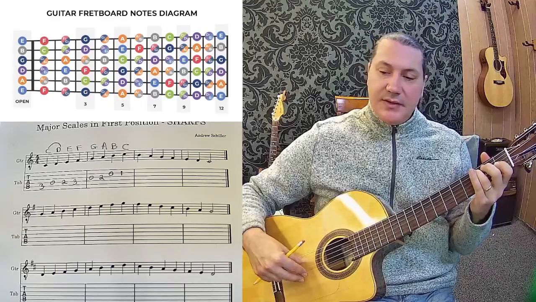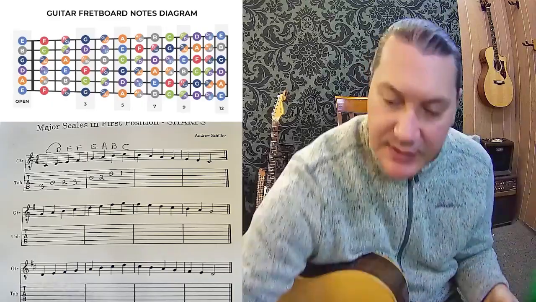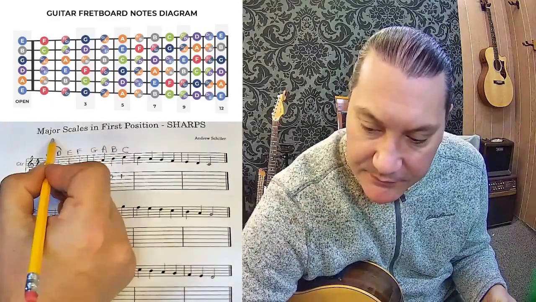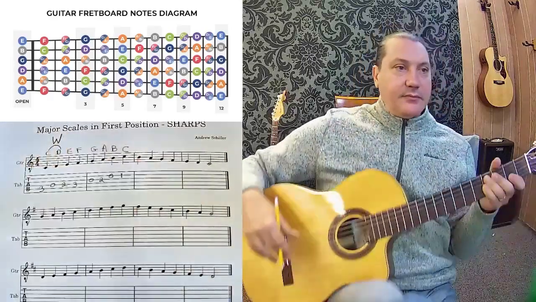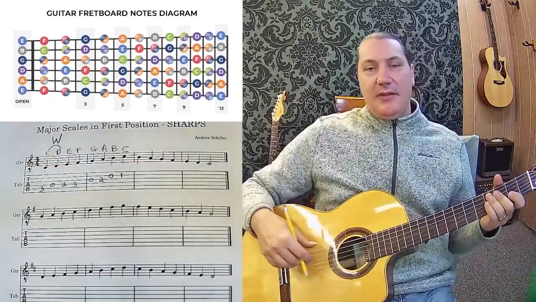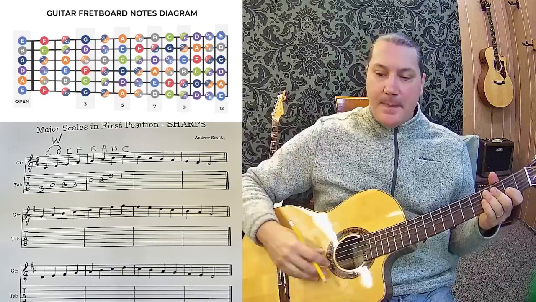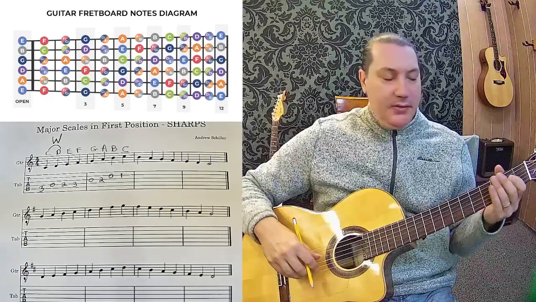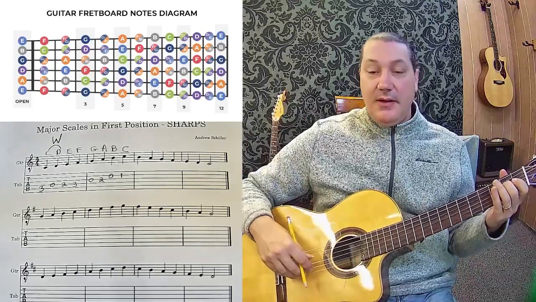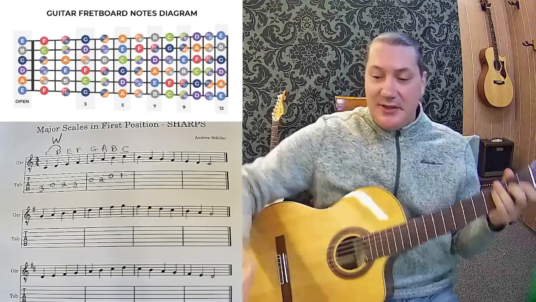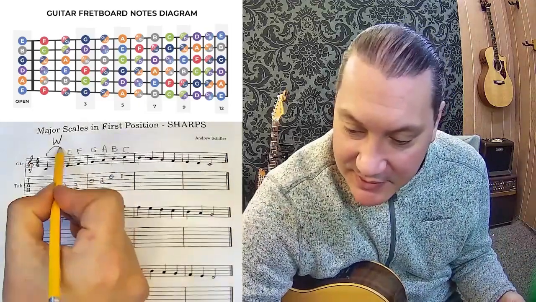Okay? So C to D is a whole step. Let's mark that with a W. Capital W stands for whole step. That's 2 frets. Okay, next note. Now we have D to E. Well, that's pretty obvious because 0 to 2, that's a whole step. Easy.